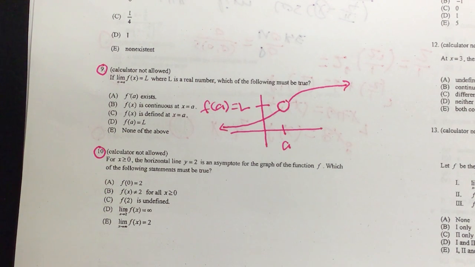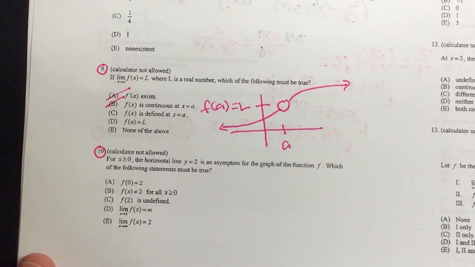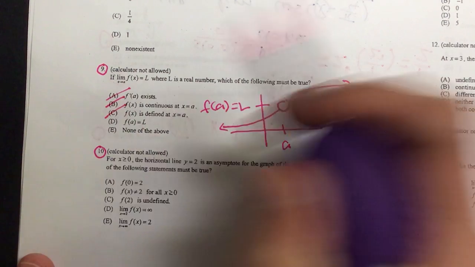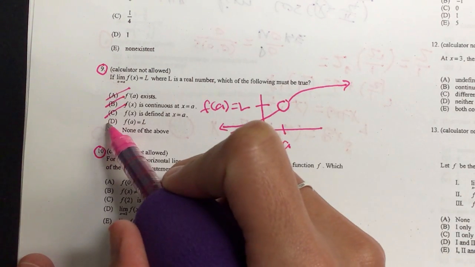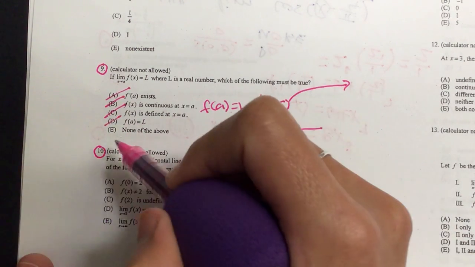And let's look at each of the categories. Can there be a slope at a hole? No. Nope, does not exist. Is it continuous at a hole? No. Nope. Is there a point at a hole? No. Nope. And since that one's no, can we automatically say D is also no? Because it doesn't exist? So we know it's got to be none of the above.